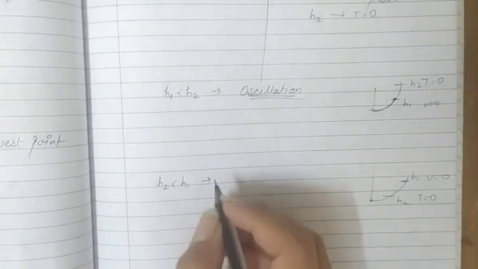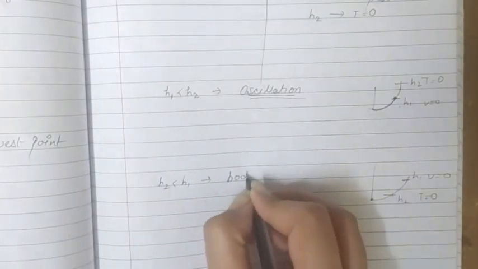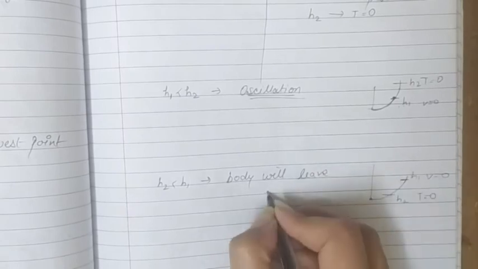In that case, since tension becomes 0 at the point here at the height h2, the body will leave the circle and there is no significance of velocity getting 0. So in that case, when tension is becoming 0 earlier than the velocity, the body will leave the circle. To get these conditions, the first thing is to find h1 and h2. So let's see how we find h1.